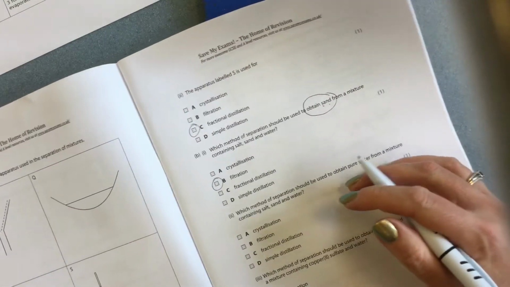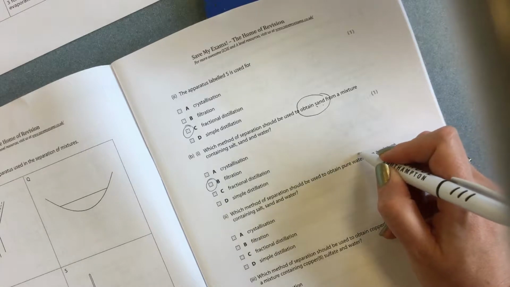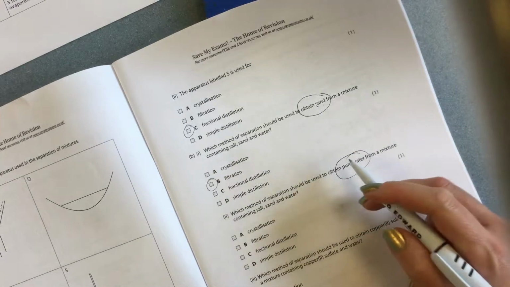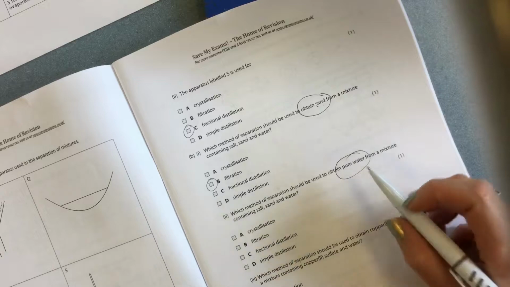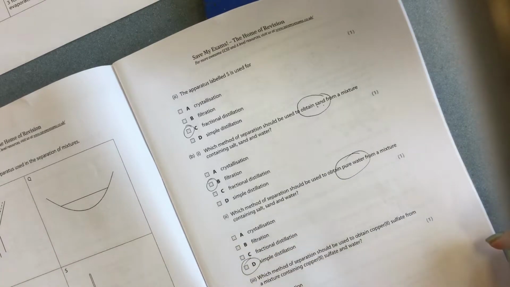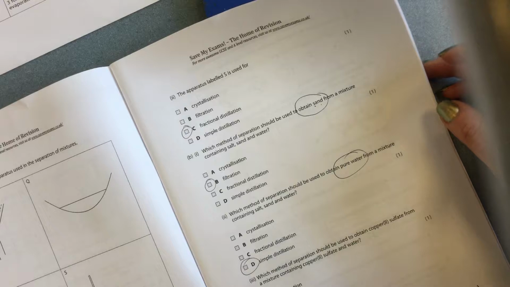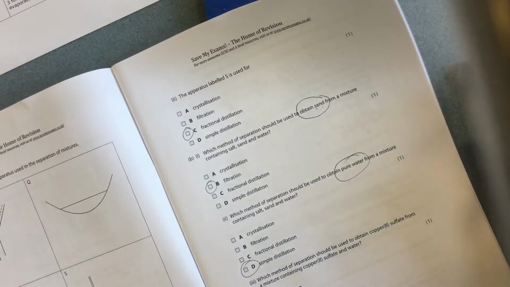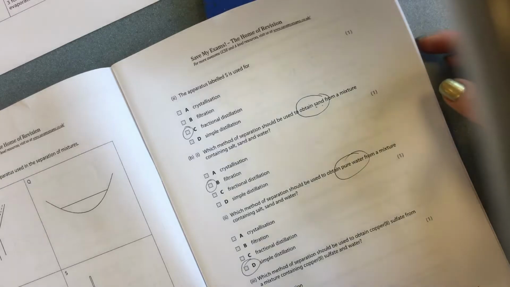This time, same mixture, but this time I want the water now. So I can't just filter it because the water will still have salt in it. So this time I want to distill it, simple distillation, because salt and sand will not boil. They don't have boiling points close to water, so I don't need to worry about fractional distillation just because it's a mixture, because all distillation is about mixtures.